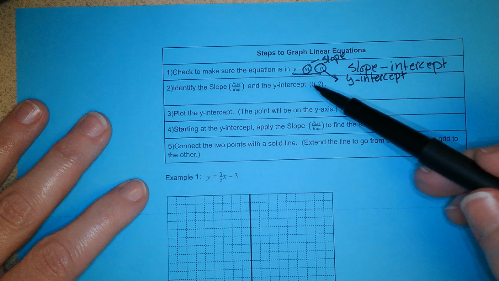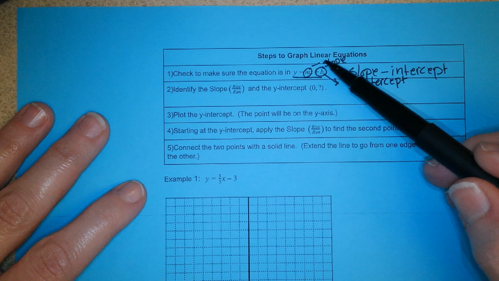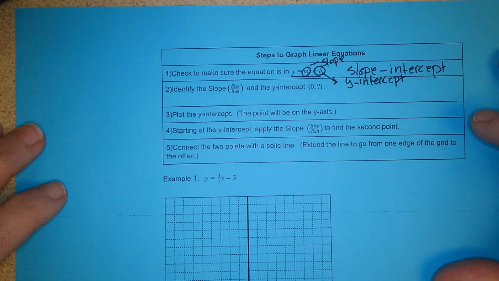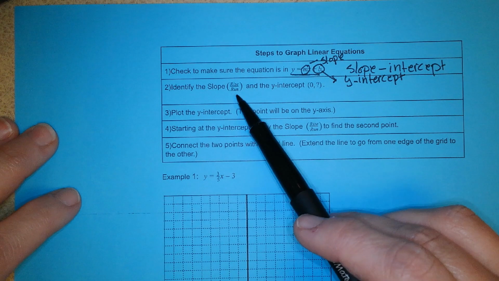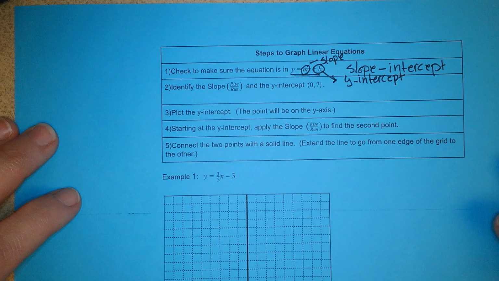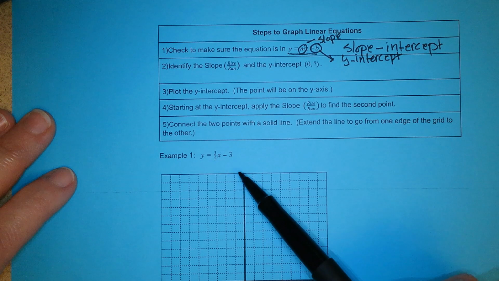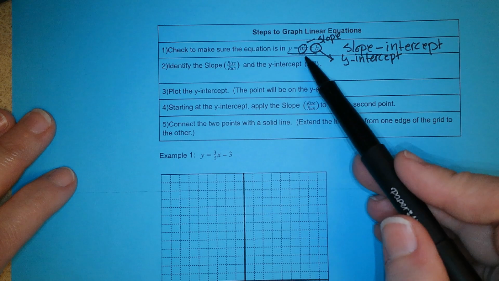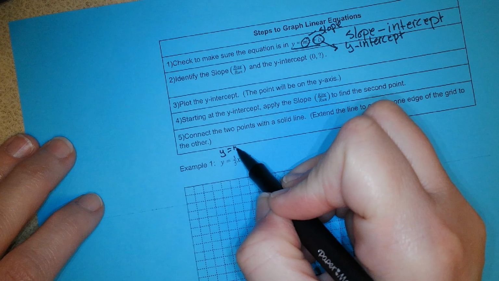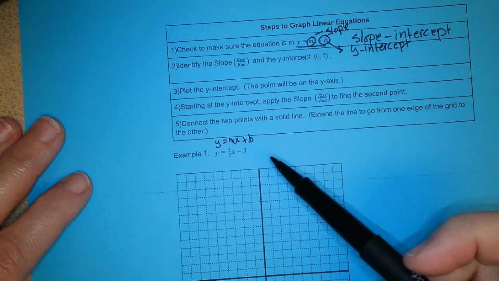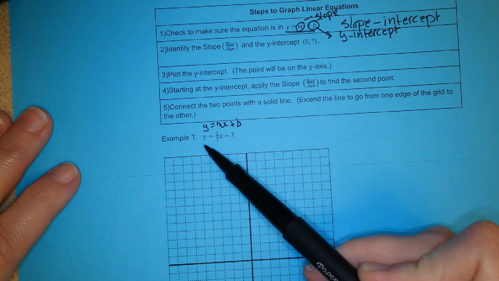So if our equation is in this form, then we can easily identify the slope and the y-intercept, the two pieces that we're going to need in order to graph a linear equation. So step 2 says we'll then identify the slope, rise over run, and the y-intercept. So let's look at our example here. y equals 3/5 x minus 3. Well, we can clearly see that it is in this form, y equals mx plus b, and we can see that y is isolated on one side of the equal sign.